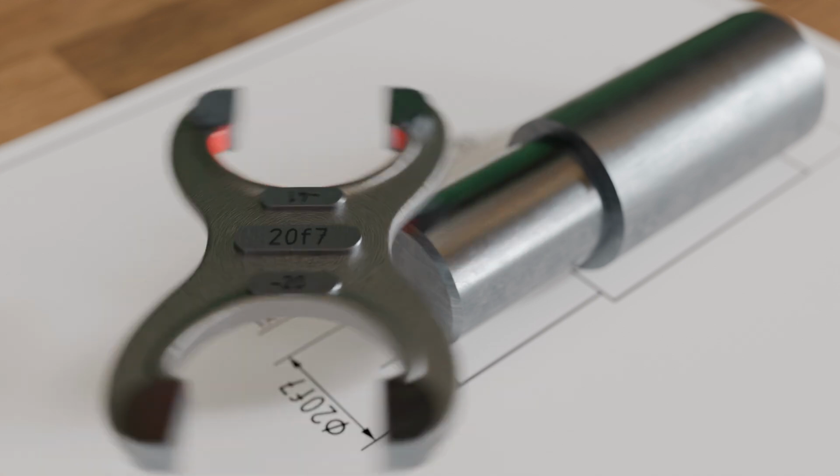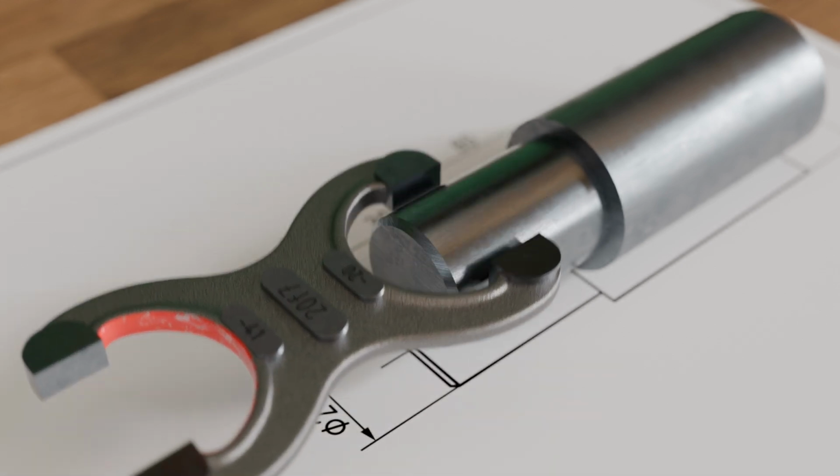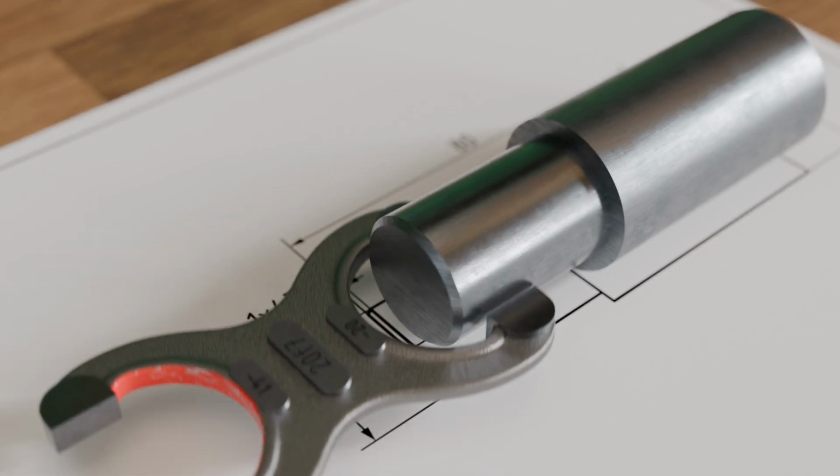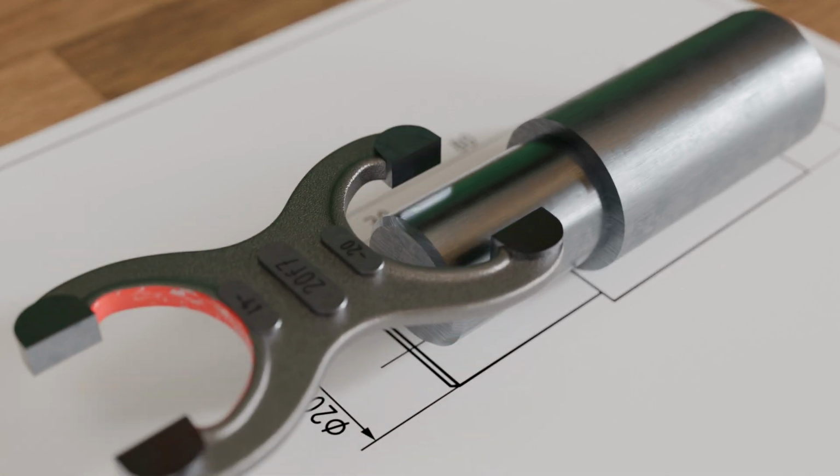Subsequently, the go side is used to check whether the shaft does not exceed the maximum dimension. The shaft must pass through the go side without great force. Only then does the shaft not exceed the maximum dimension. If the shaft were larger than the maximum dimension, it would not fit through the go side. In this case, the shaft can still be reworked to correct the dimension.